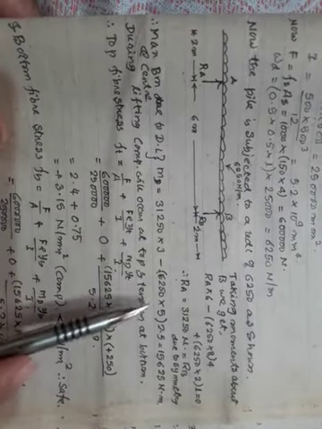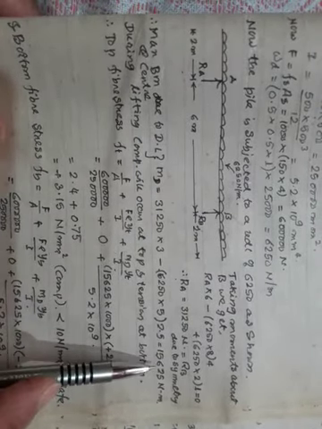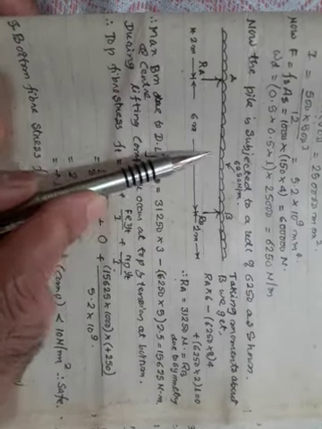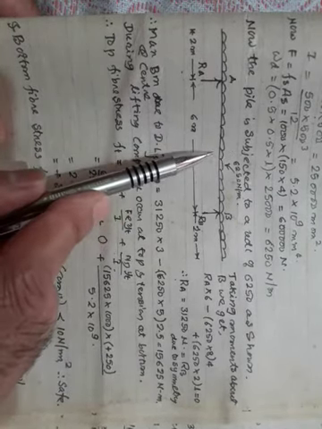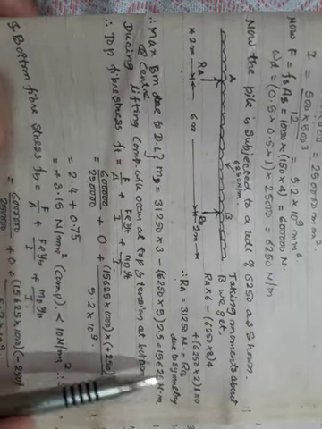This will give me the bending moment at this central point due to dead load.